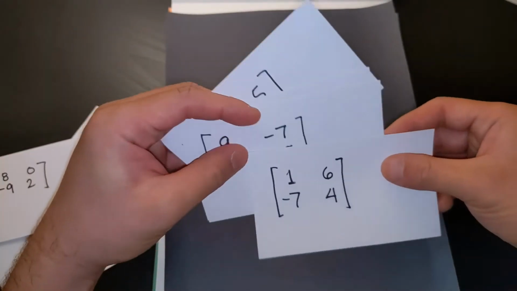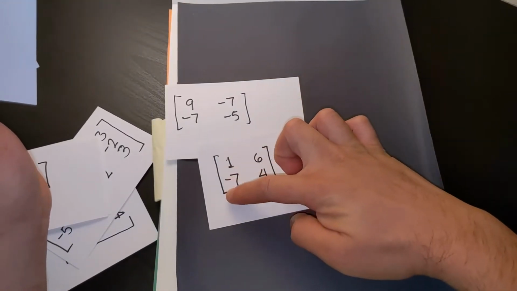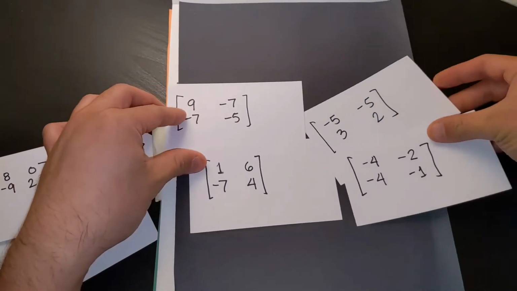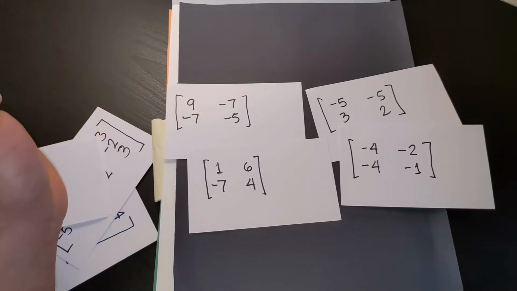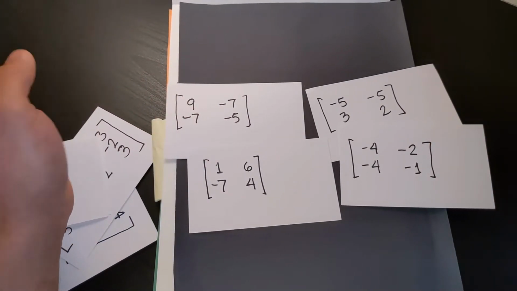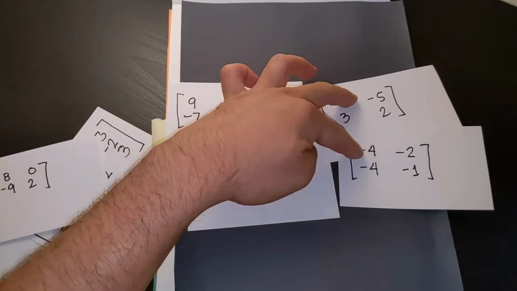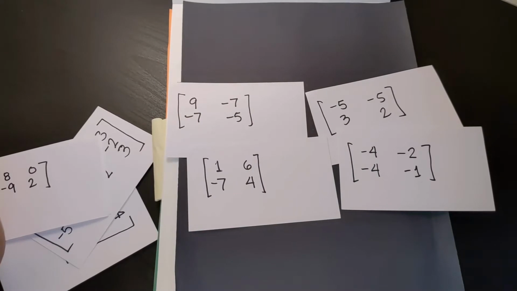And they can even have more bys, like a 2 by 2 by 2 by 2 tensor.